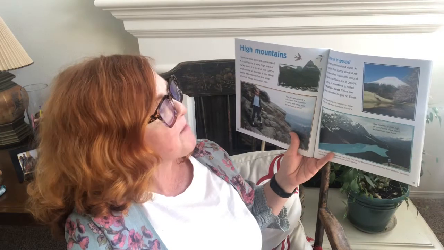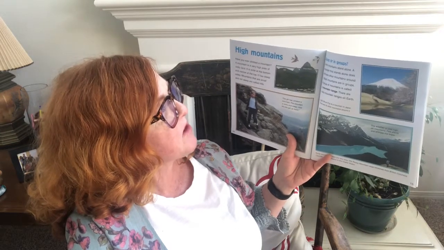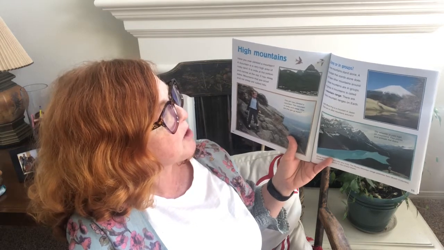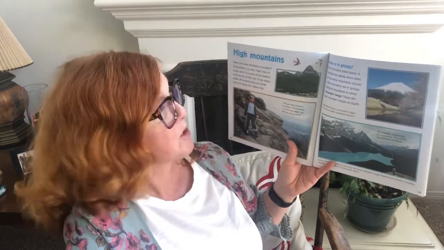High mountains. Have you ever climbed a mountain? A mountain is a very high area of rocky land. It is wide at the bottom and narrow at the top. It has steep sides. Mountains that are not tall and steep are called hills. Alone or in groups, some mountains stand alone. A mountain that stands alone does not have any other mountains around it. Most mountains are in groups. A group of mountains is called a mountain range. There are many mountain ranges on Earth.